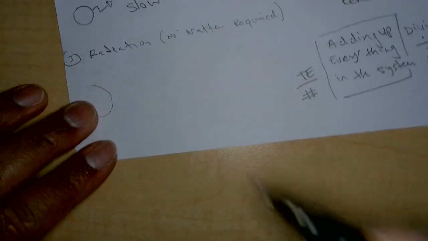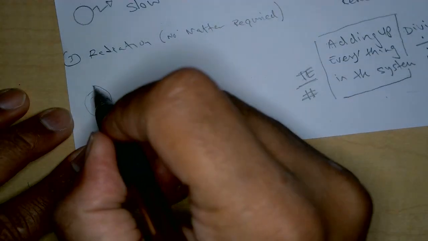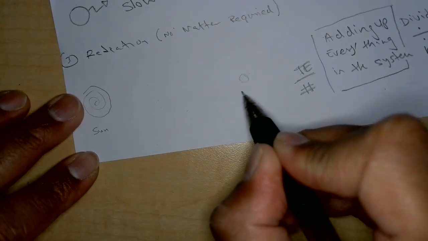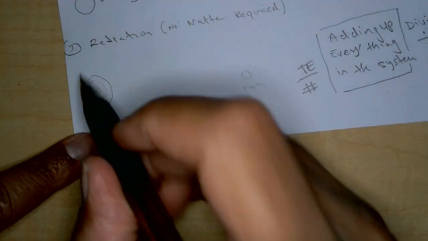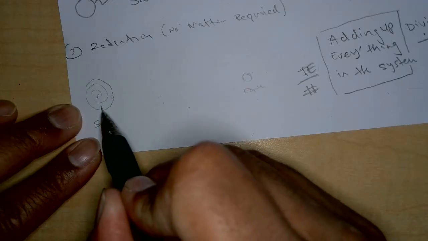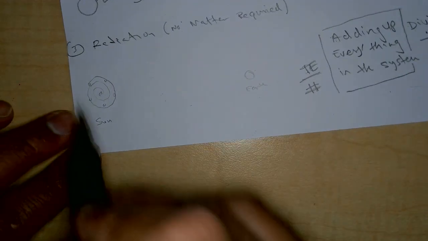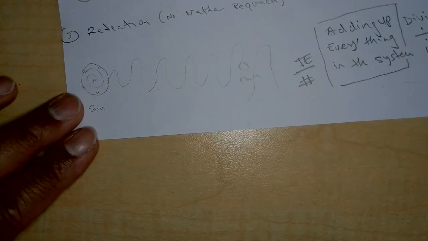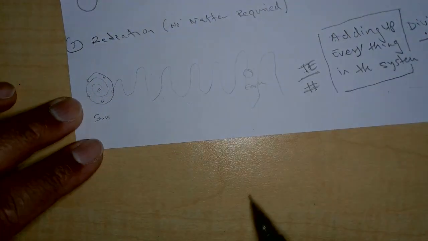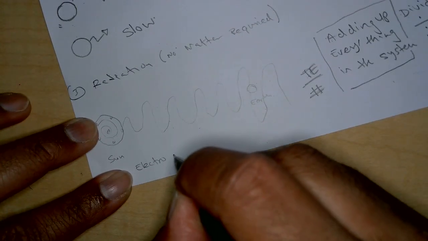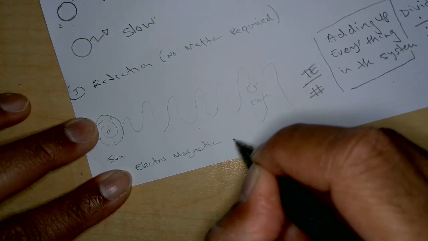So in this example, we have the sun, like that, and we'll have the earth over here. The sun generates heat through a process called nuclear fusion. And when that process happens, it creates electromagnetic waves, and the waves can travel through space, and some of the waves can hit the earth. And when that happens, the earth gets warmer. And this is called electromagnetic radiation.